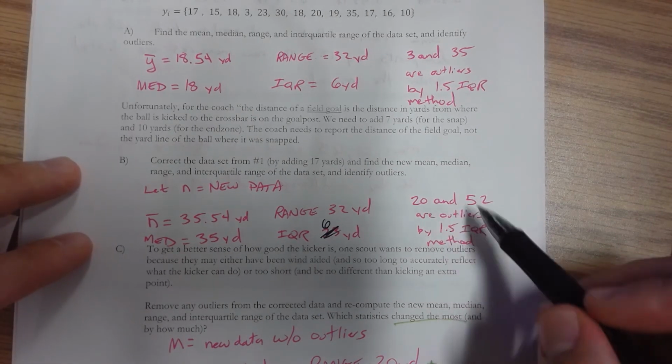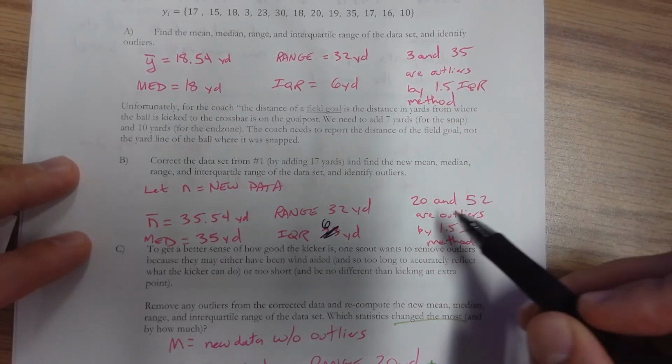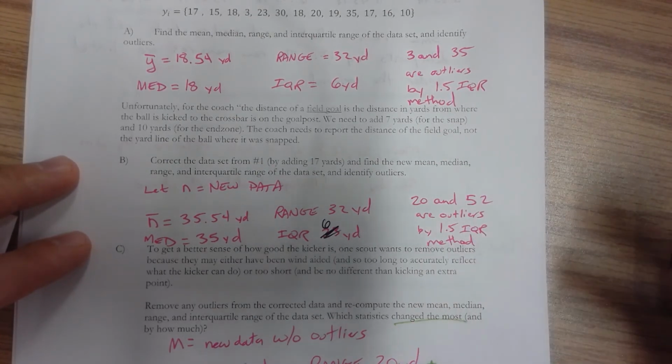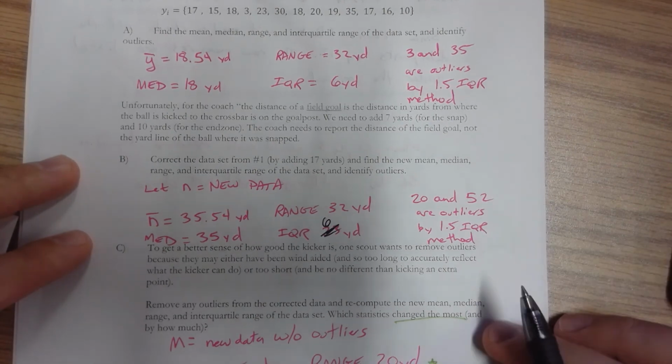And now the outliers are still the same 2 data points, still 3 and 35, but I do have to add 17 yards to those, so it's 20 and 52 now instead of 3 and 35. But they are going to be the exact same outliers.